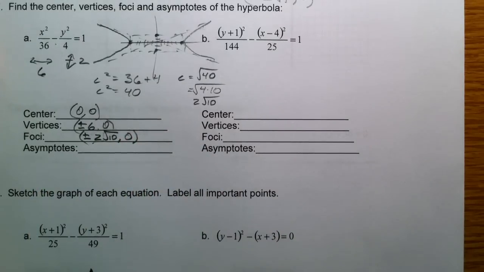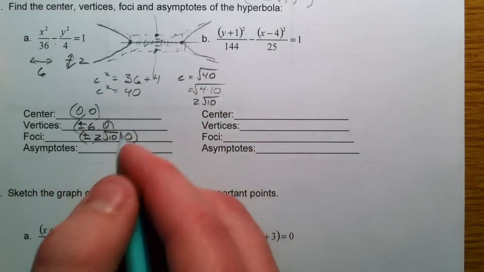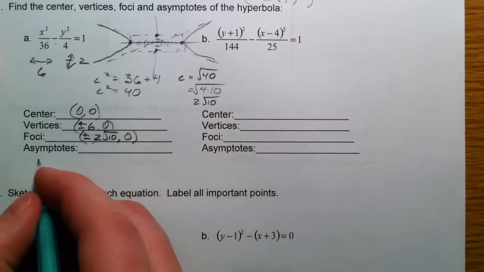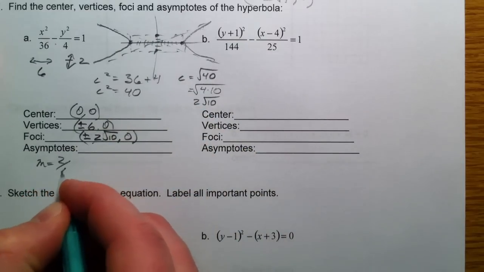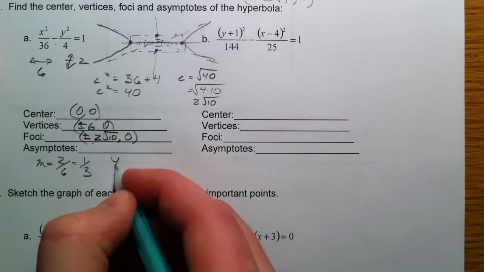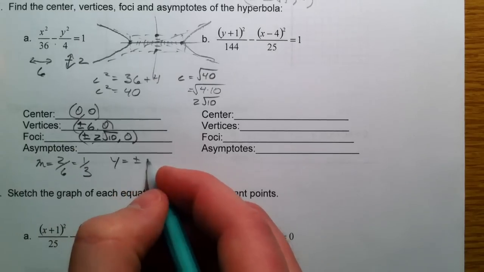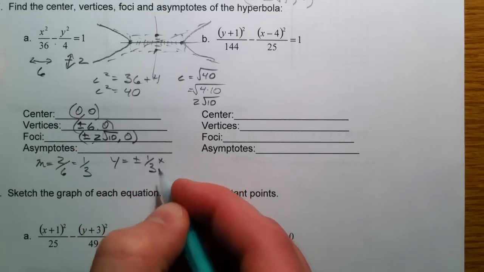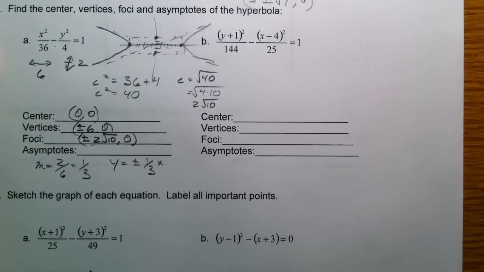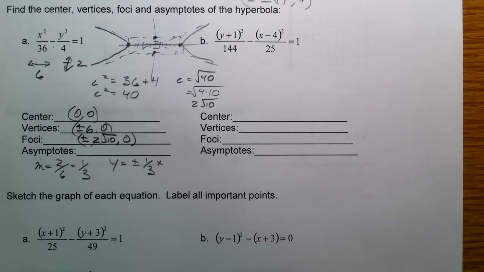And the asymptotes are going to have a slope of, we went up 2 and over 6, or 1/3. So y equals plus or minus 1/3 x, because we got a slope with a y-intercept of 0.